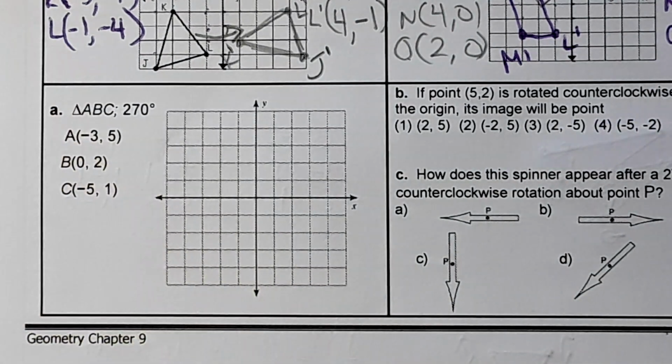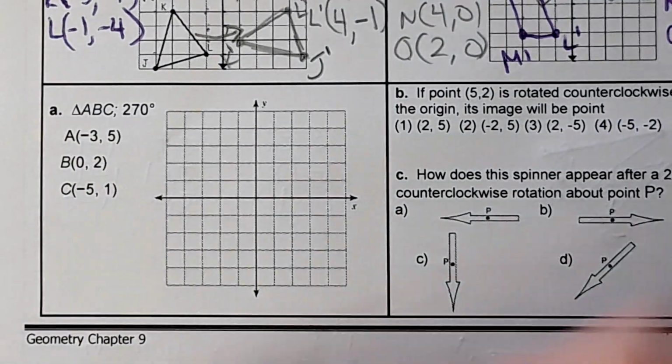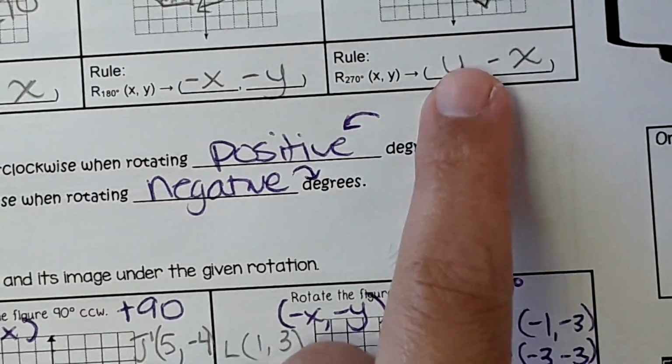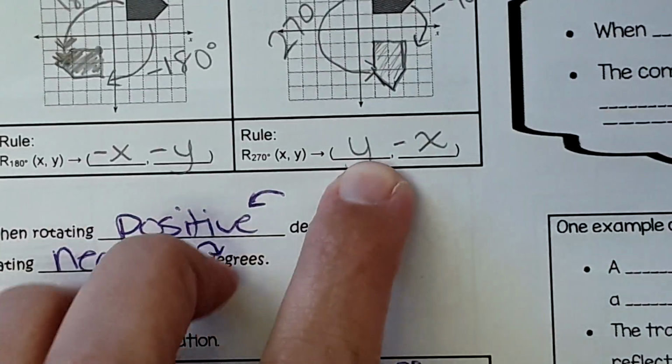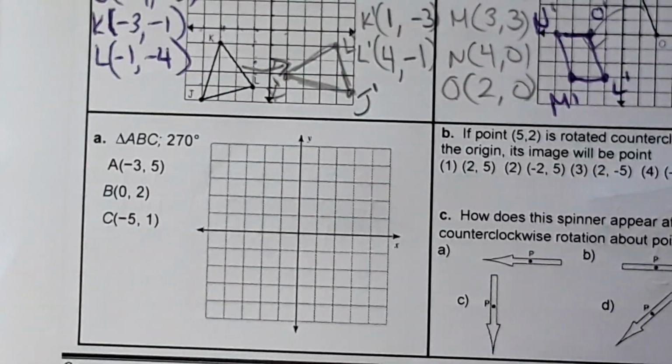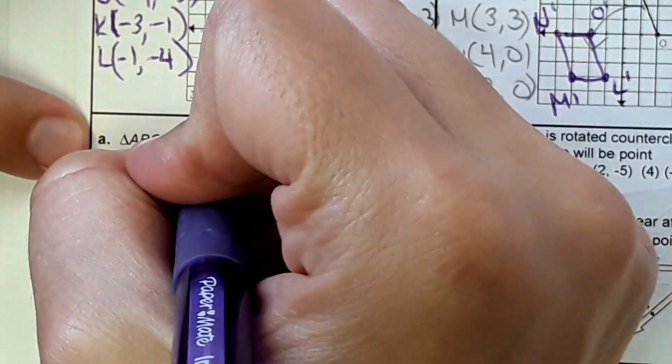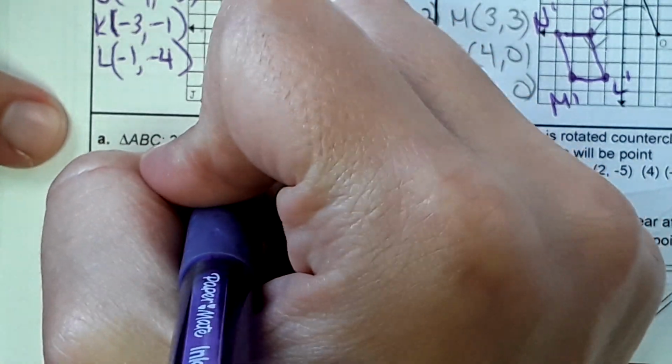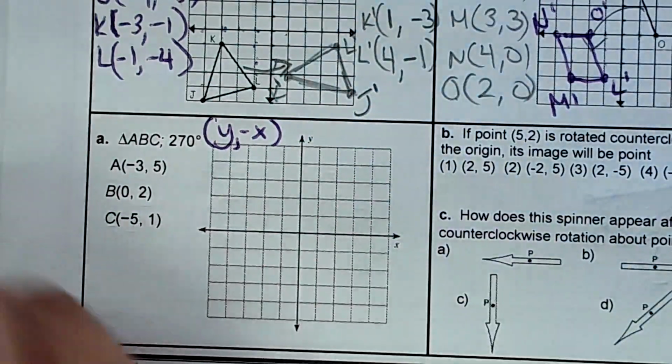Next. Okay, down here. So now it says triangle ABC in a 270-degree rotation. If I look up at the top, the rule for 270 is (y, -x). So I'm going to write that down here. So for positive 270, it is y, negative x.